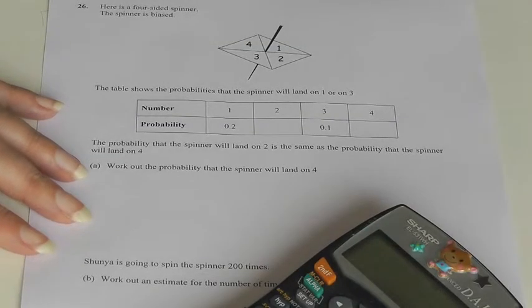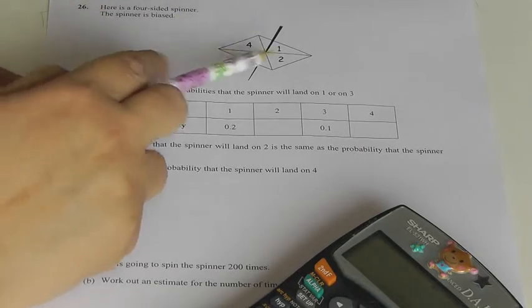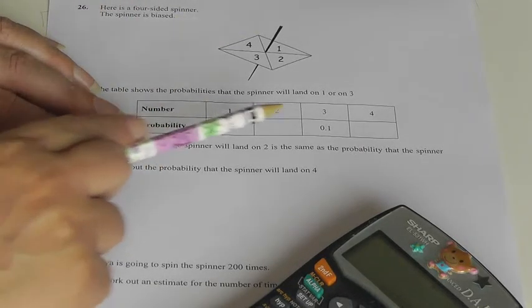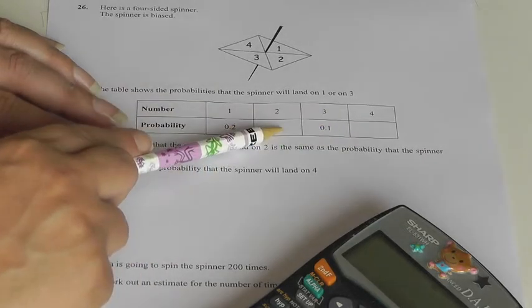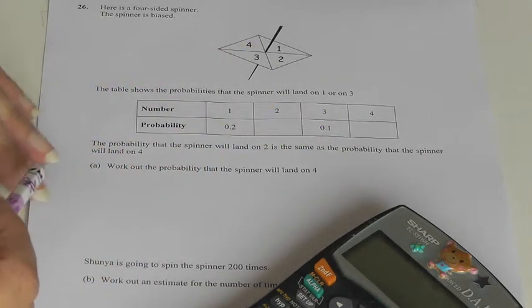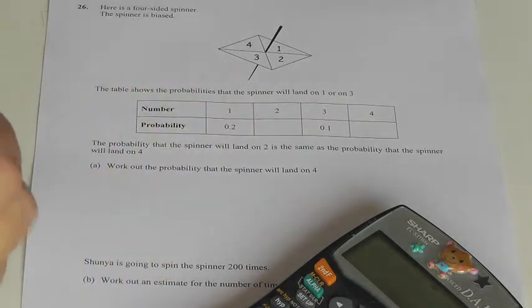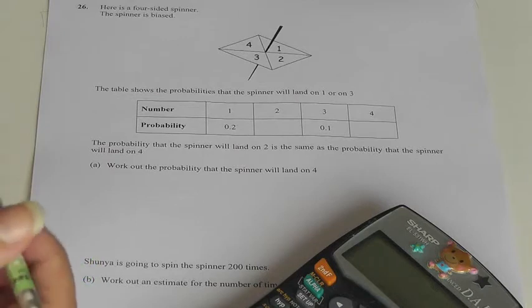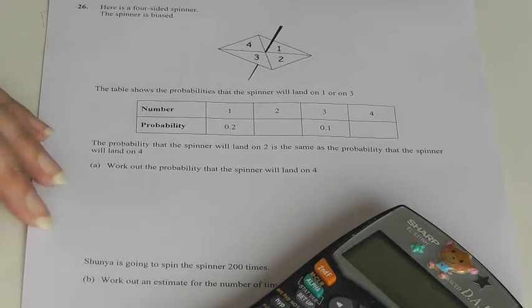Question 26 is on probability, and it's all to do with this four-sided spinner. In this probability table, you have gaps for the numbers 2 and 4, and you're told that the probability of it landing on 2 or 4 is the same. So we need to work out the probability for those two.